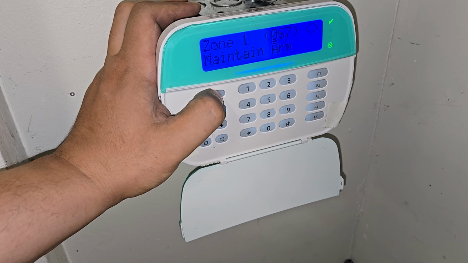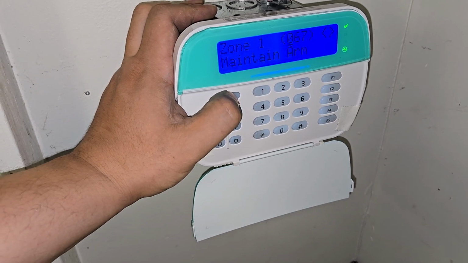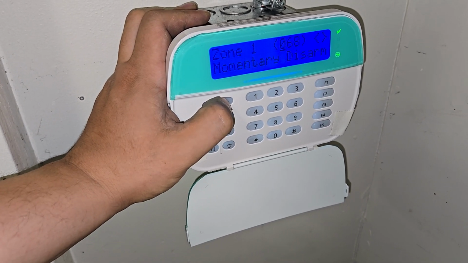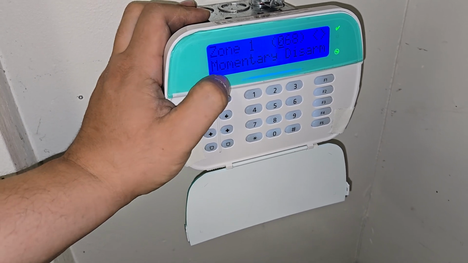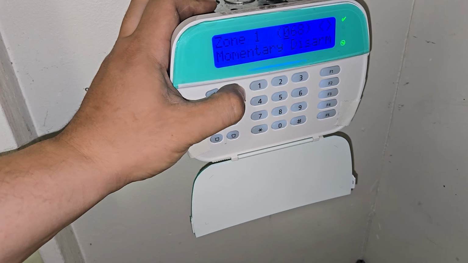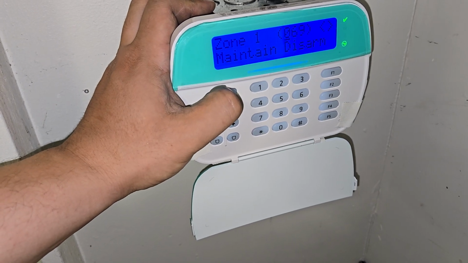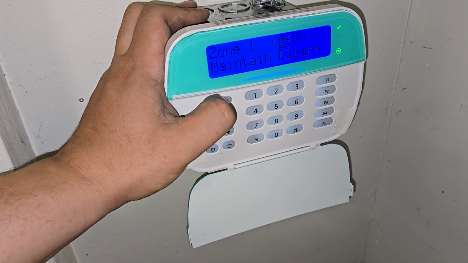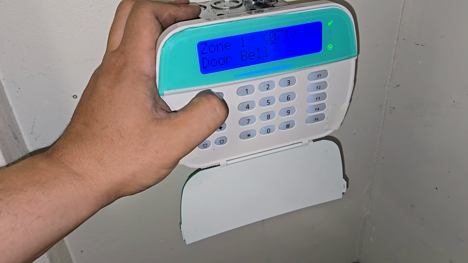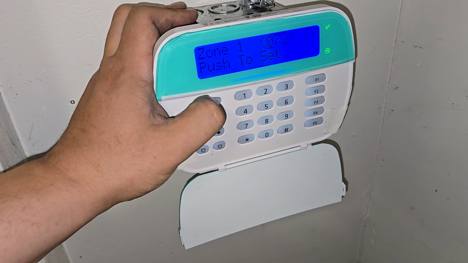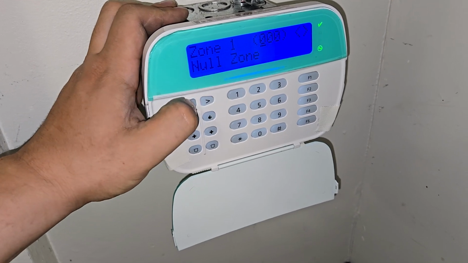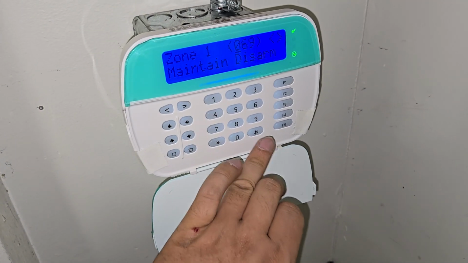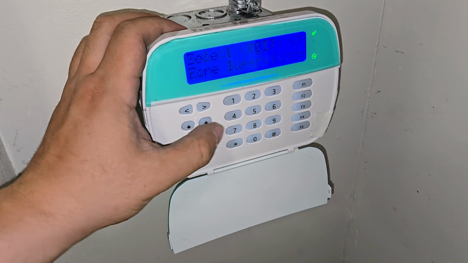These things automatically trigger the panel to arm or automatically disarm. Momentary disarm will disarm the panel for a certain amount of time, whereas maintain disarm will keep it disarmed forever until you rearm it. It's also a doorbell. Push to set, and then if you're not using the zone, you can set it to null zone. In this case, I'm not going to set this because I just want the fire supervisory.